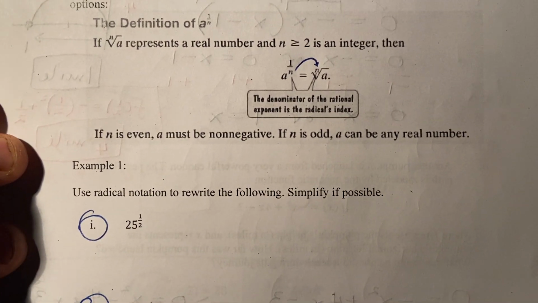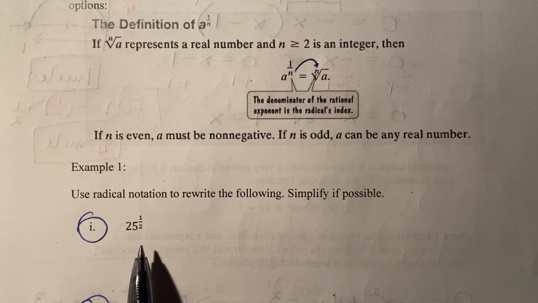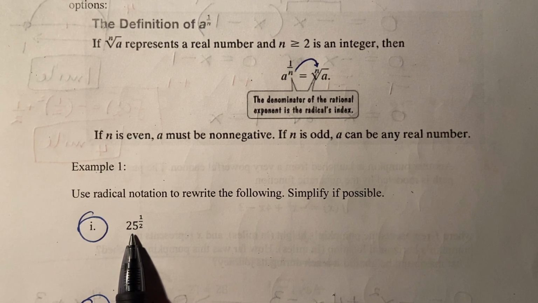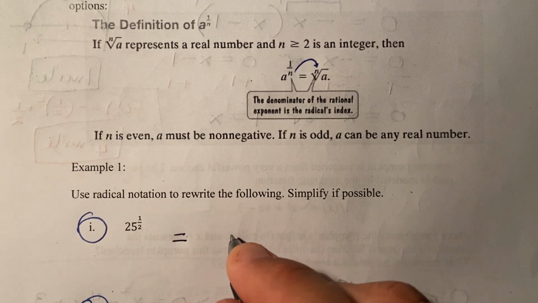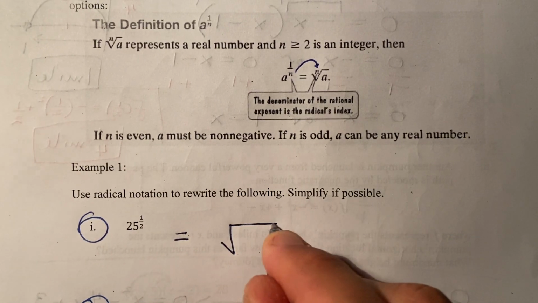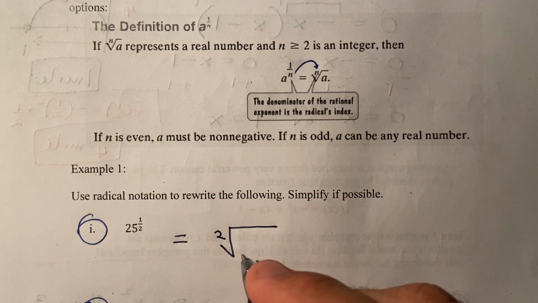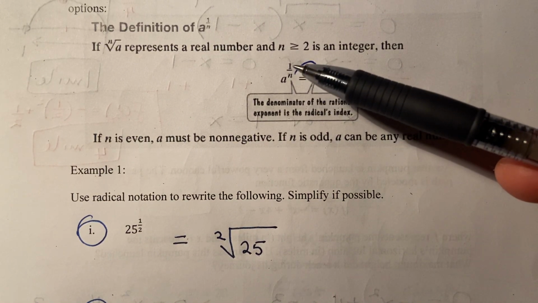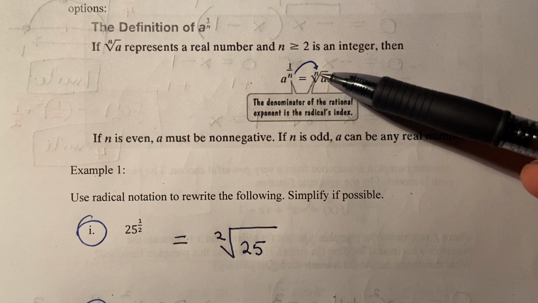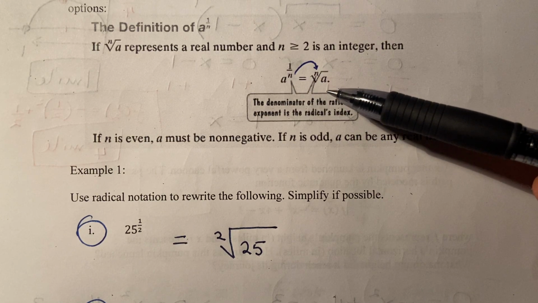So just to do one in particular, if our a is 25 and we're raising this to the 1/2 power, this would be the same as what we really call the square root of 25. Right, so this 1 over n becomes the nth root.